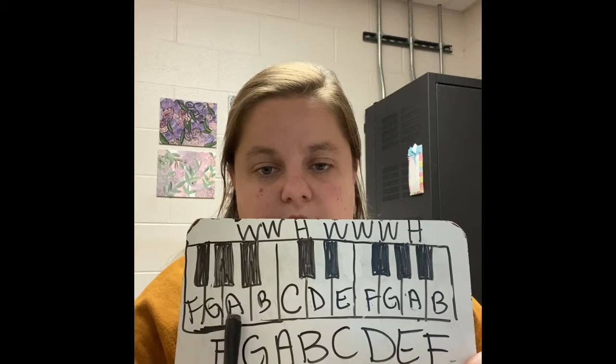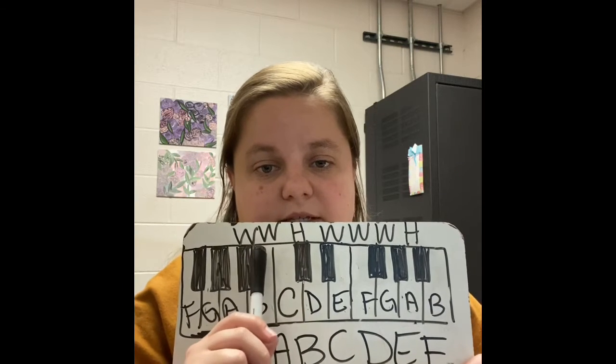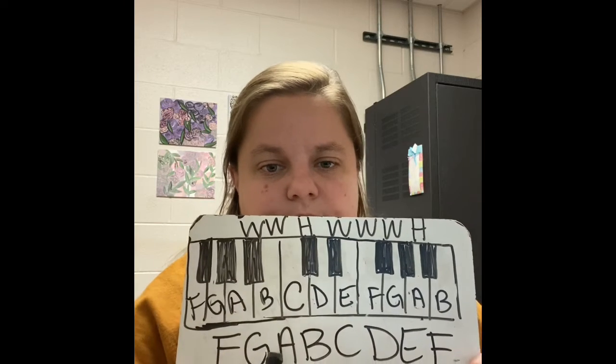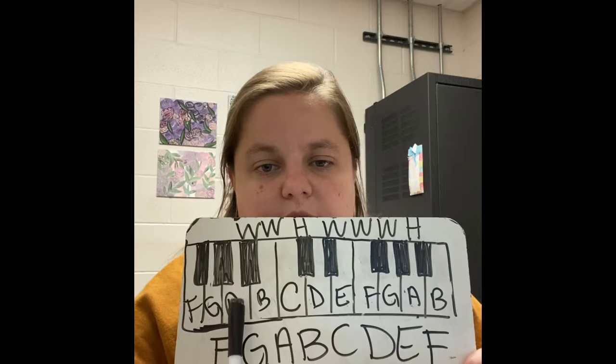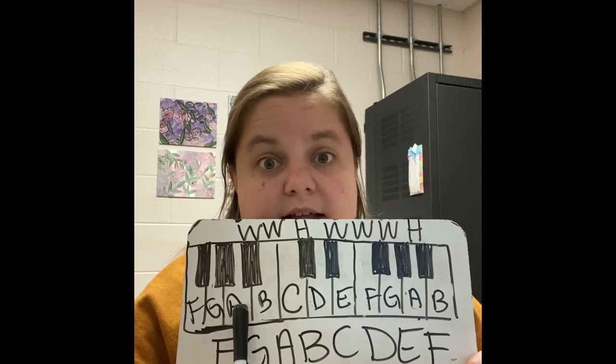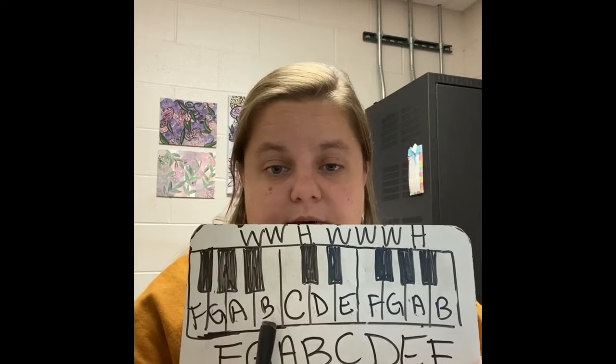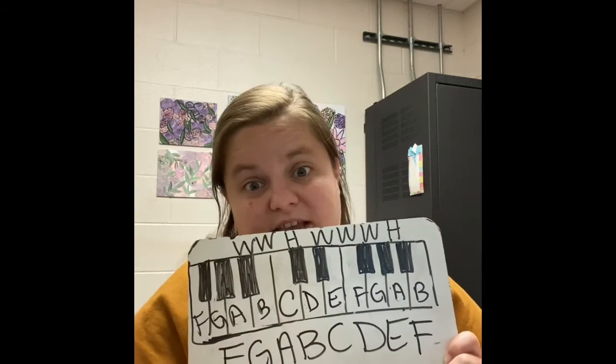G to A, there is a key in between, makes it a whole step, that's what we want. A to B. There is a key in between. That's a whole step. But uh-oh, we want a half step. Now in the last scale, we had a half step and we wanted a whole step, but now we have a whole step and we want a half step.